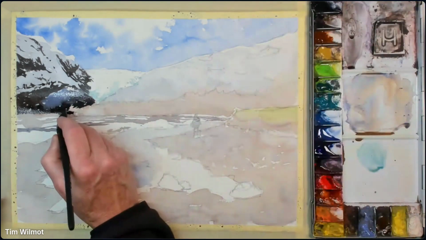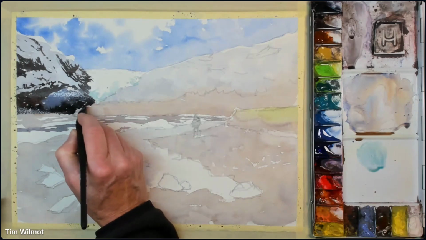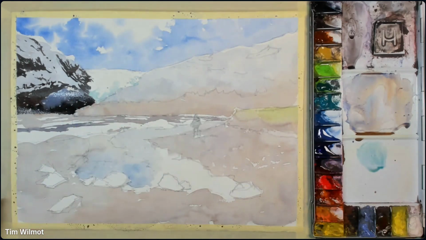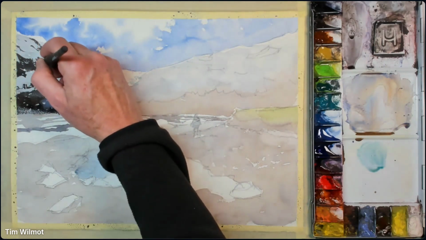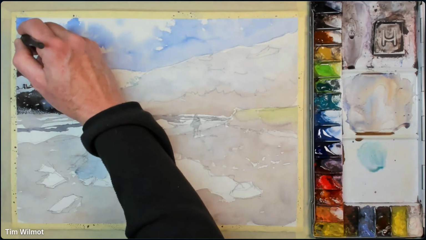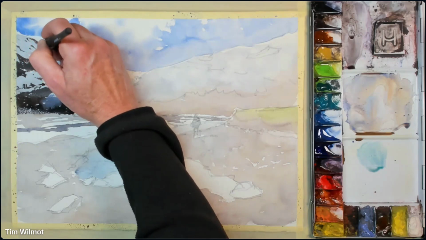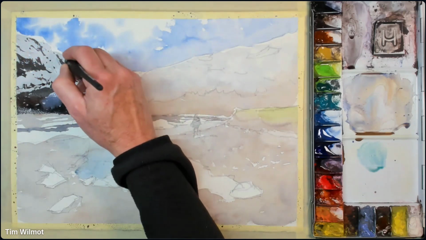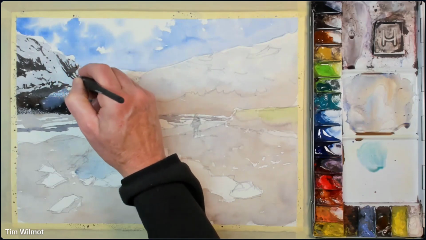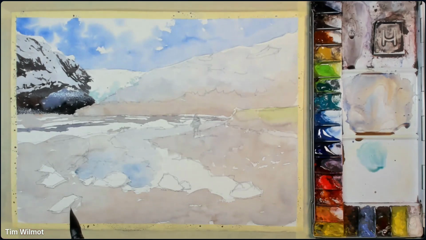So almost neutral tint there. And where you see it, there are just a few little specks of the rocks here and there. Right, we might come back to that.